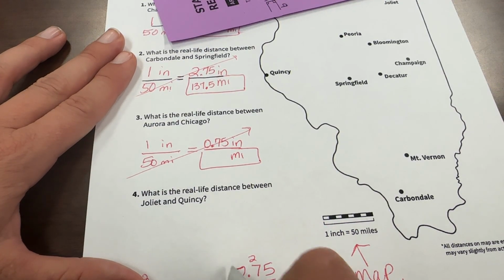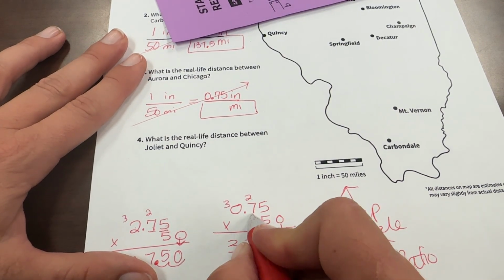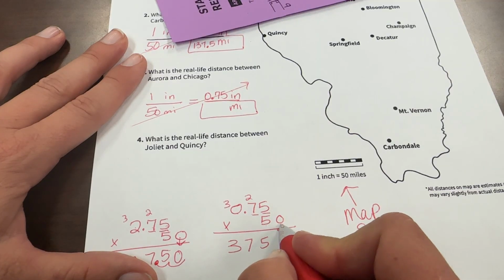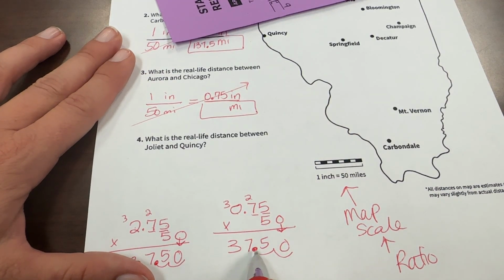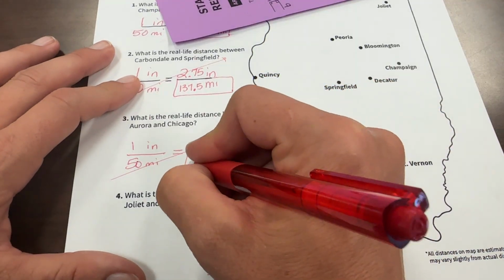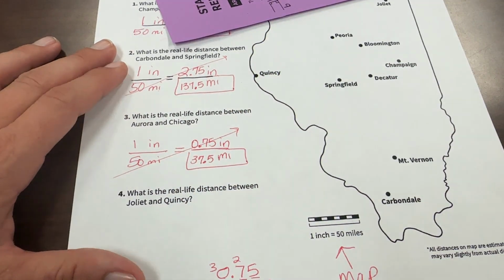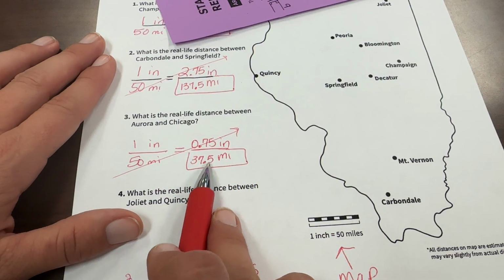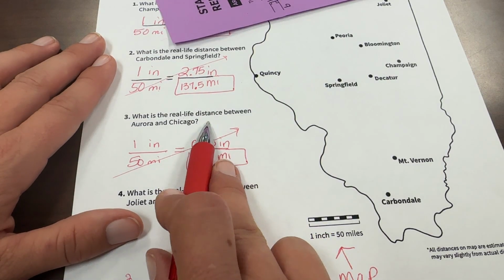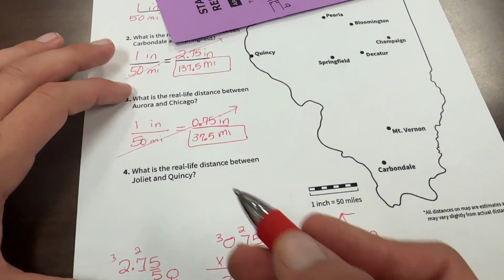35 plus 2 is 37. 5 times 0 is 0, plus 3 is going to be 3. We're going to put our decimal, 1, 2 places, none here, so 1, 2. So you get 37.5. Now again, I'm going to drop that 0. You do not have to. You can leave the 0 there. But on your homework, remember there's a line here saying go ahead and round that to the nearest mile. So you would put 38 miles on the line.